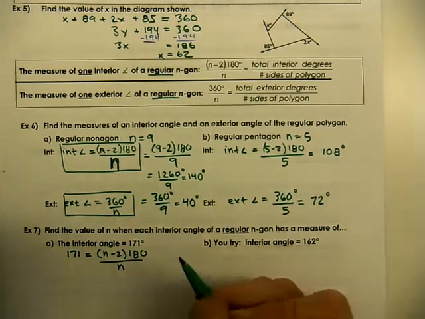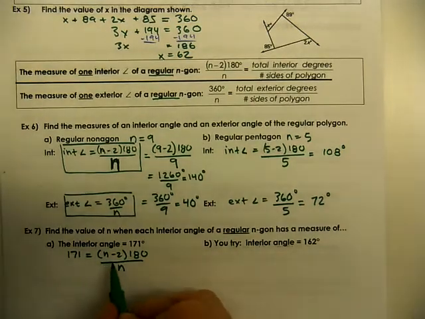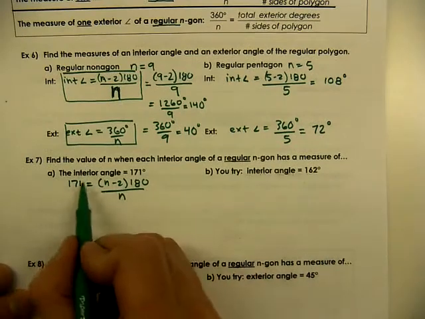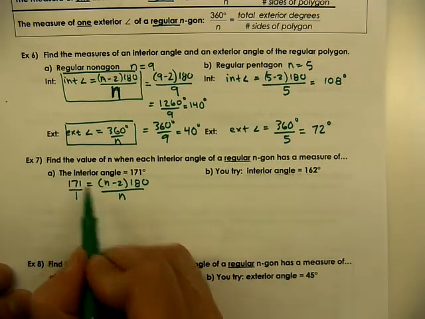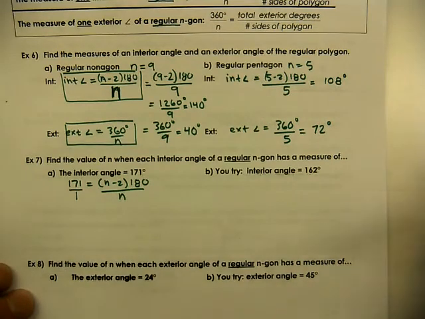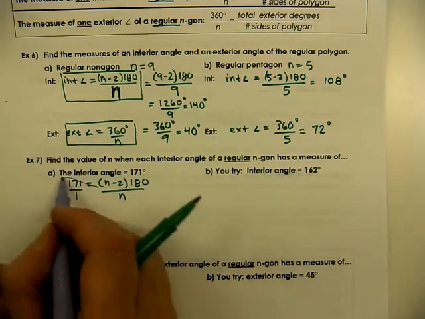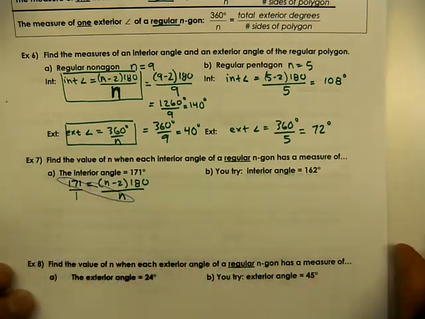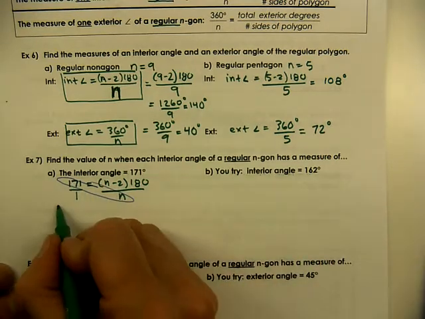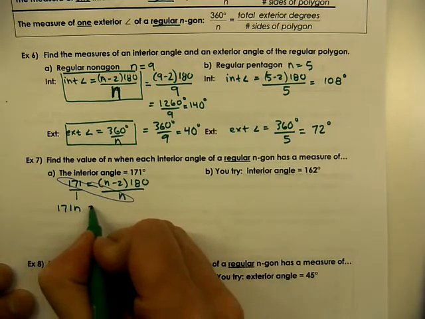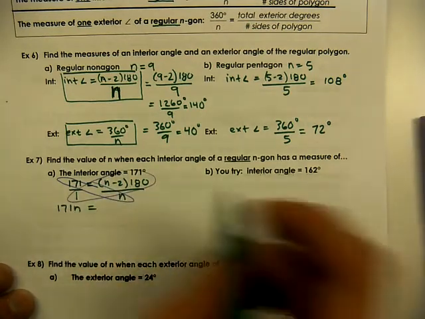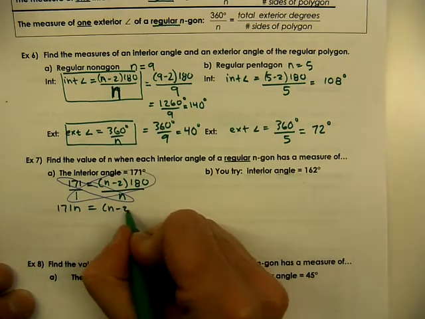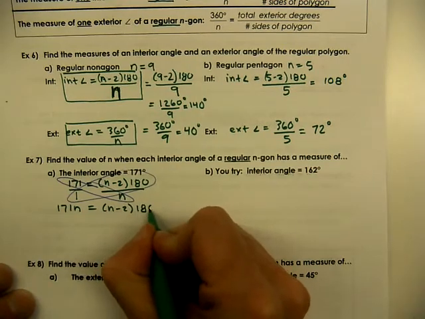Now that looks really strange. How are we supposed to solve for n when it's in 2 different spots? Well, let me suggest that you take the left-hand side and turn that into a fraction as well. Now we have a fraction on the left, a fraction on the right. We call that a proportion, and anytime you have a proportion, we can cross multiply. So 171 times n equals, cross multiplying on the other side, there's my n minus 2 times 180.